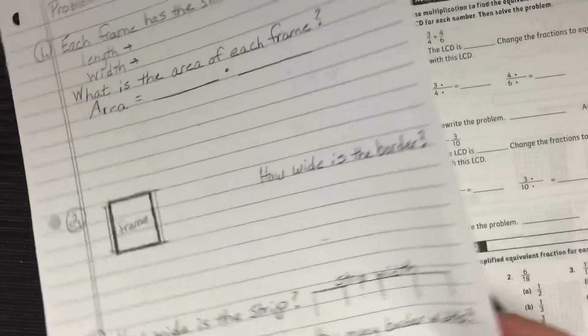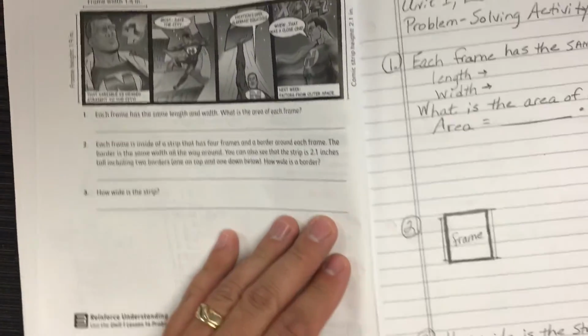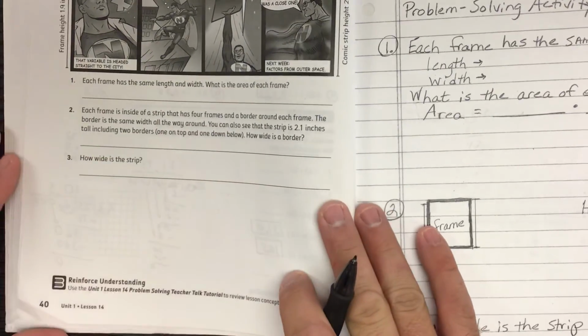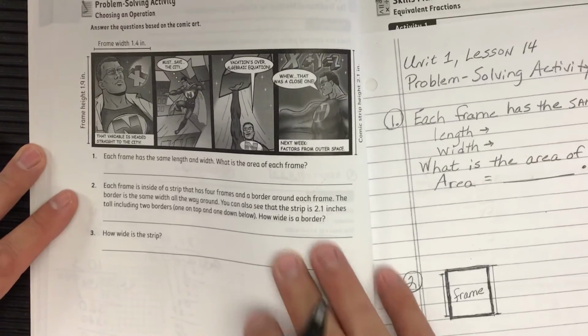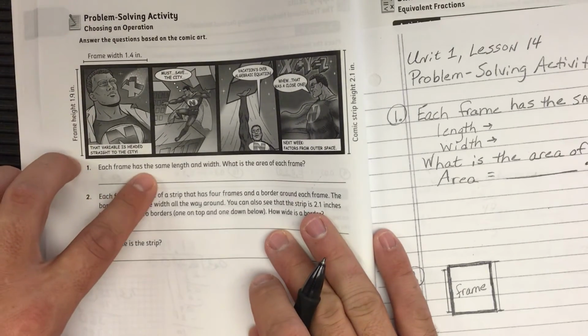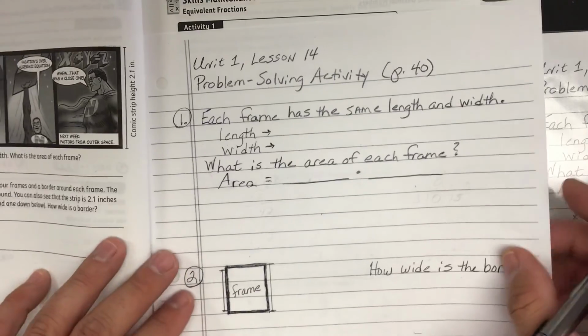All right, question on page 40. We're going to use this page to help you out because it's going to make more sense to it. So we have this comic strip. It says each frame has the same length and width. What's the area? So I'm going to go to my little paper here to help keep track.